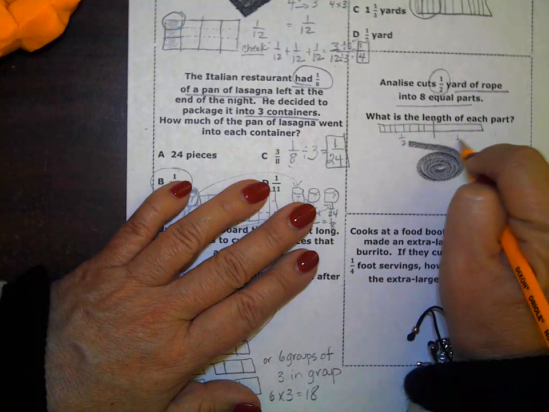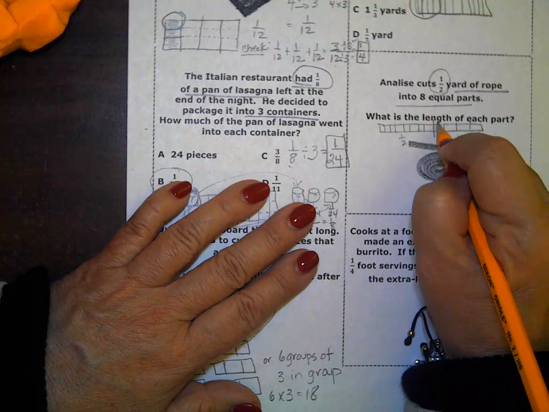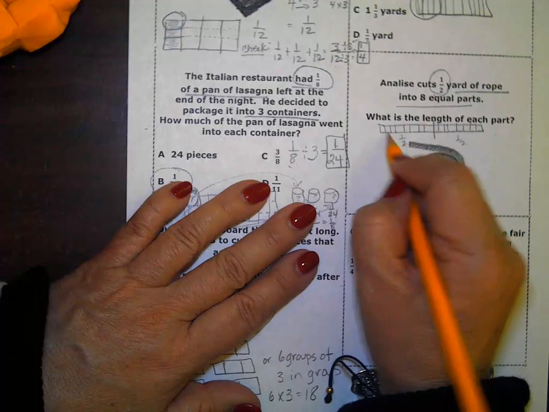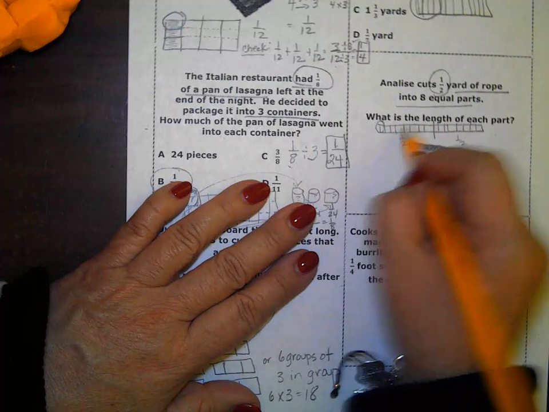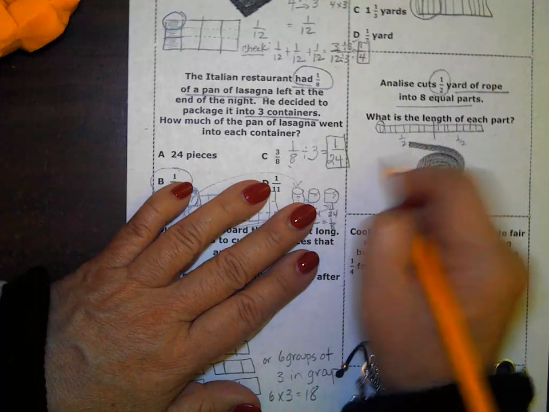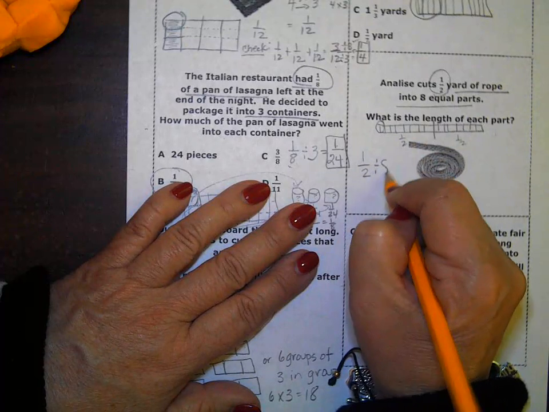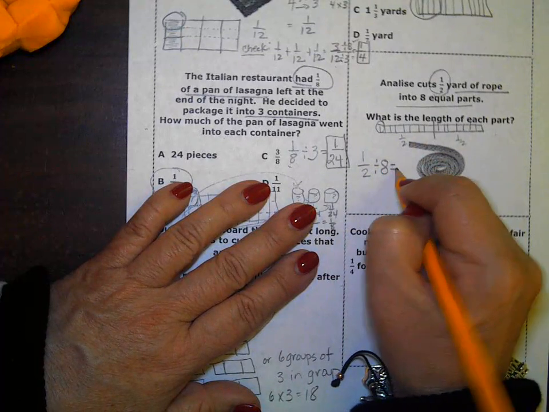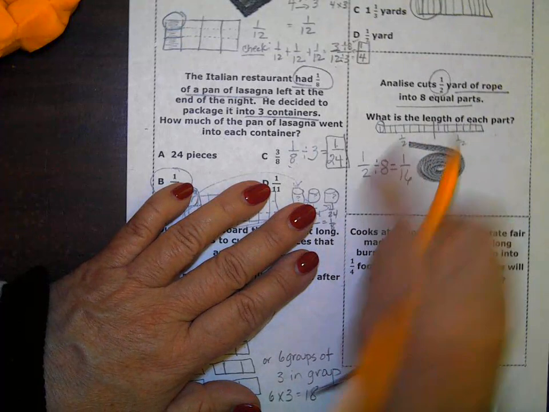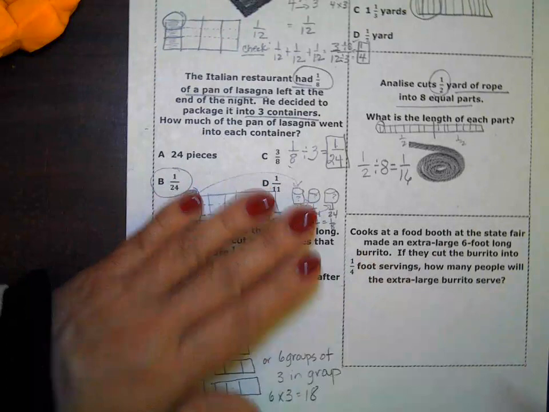She's going to do the same thing to this other side. So this is 8. What's the value of an 8? And there's 8 equals about 16. So if I had 1/2 and I'm dividing that into 8 equal parts, each one is going to be 1/16. So my 1/2 fraction just got so much smaller.